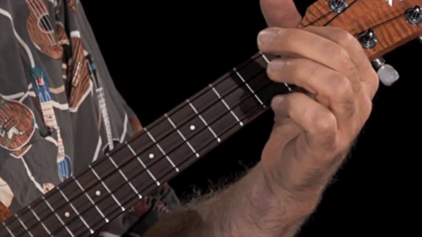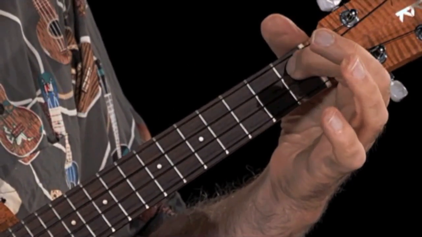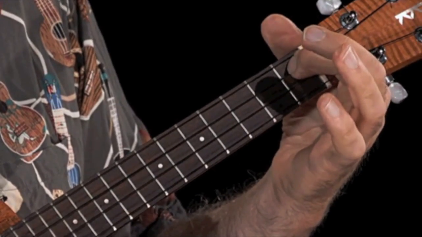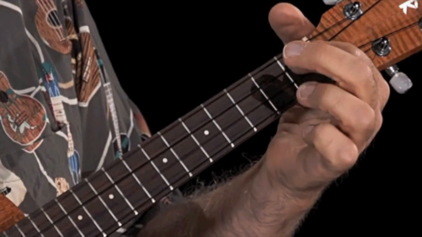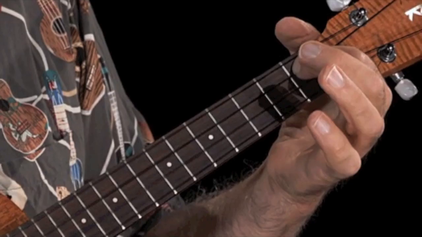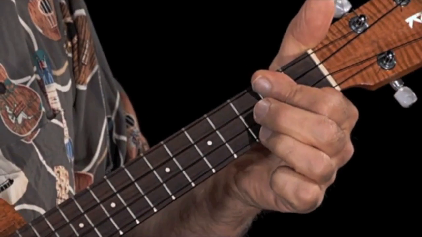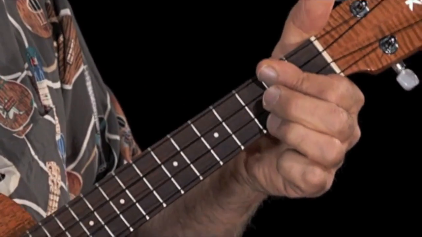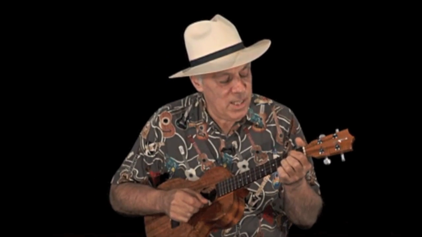Then it goes to an A7th, and here again I'm strumming all the way to the first string, because that's the melody note, and then individual notes, and then strums. It goes to the D7th, and as you can see I'm playing individual notes, and when it gets to a G chord, strumming again. So you strum whenever you can. You want to hear the chords and melody at the same time.